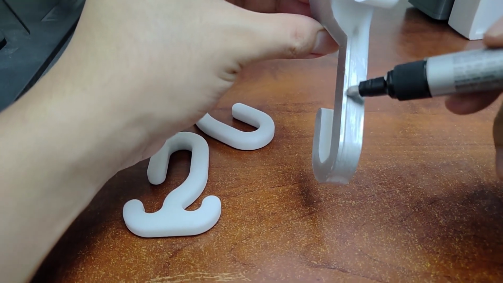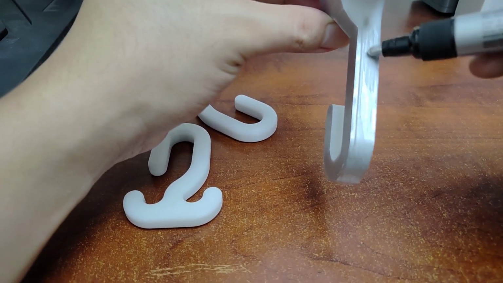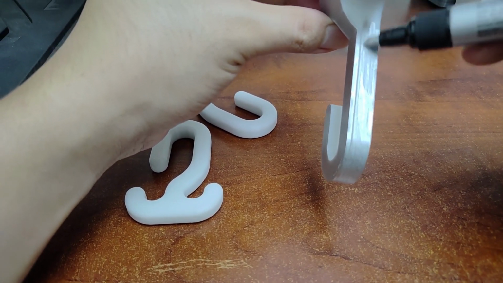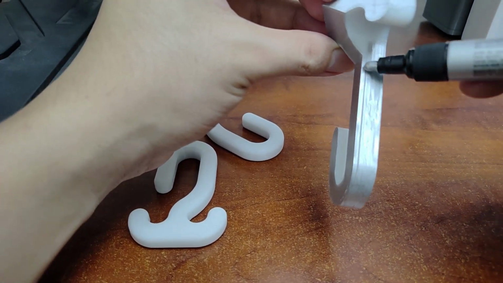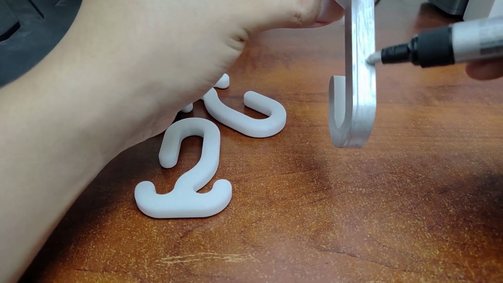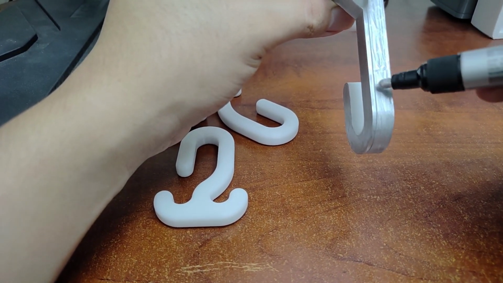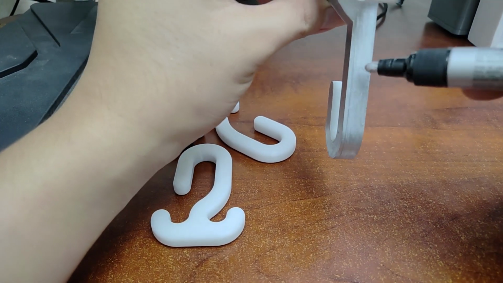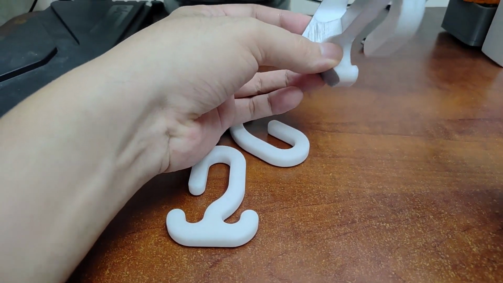And because white filament reflects the colors pretty well, it is much harder to catch the defect with just visual inspection. I would need to use my fingers or tools to know that, yeah, that place over there has some kind of defect, layer shift.